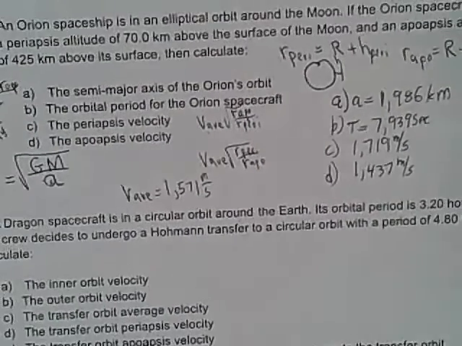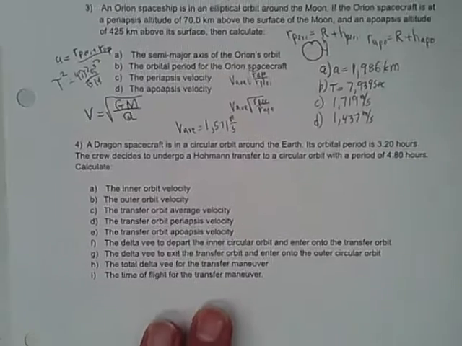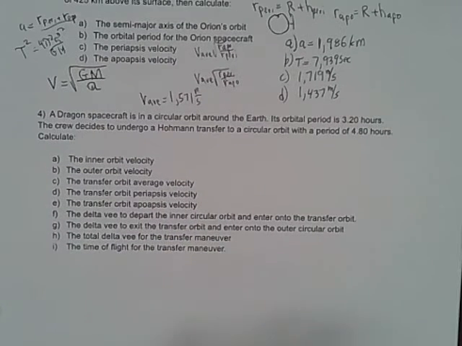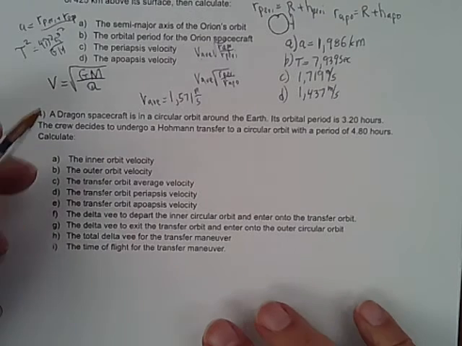Okay, problem 4. A Dragon spacecraft is in a circular orbit around the Earth. Its orbital period is 3.20 hours. The crew decides to undergo a Hohmann transfer to a circular orbit with a period of 4.80 hours. Calculate parts A, B, and so on. Well, goodness.